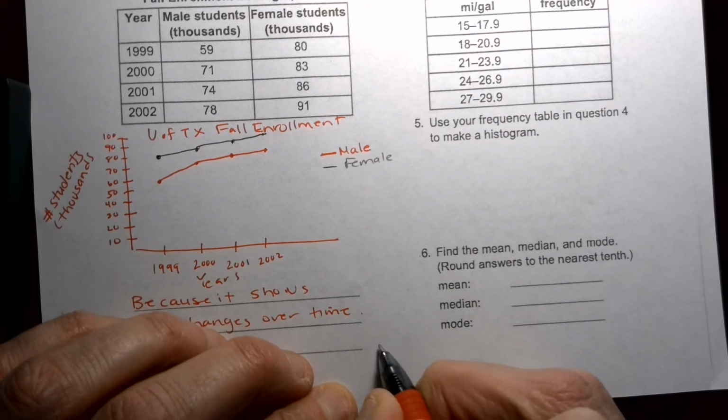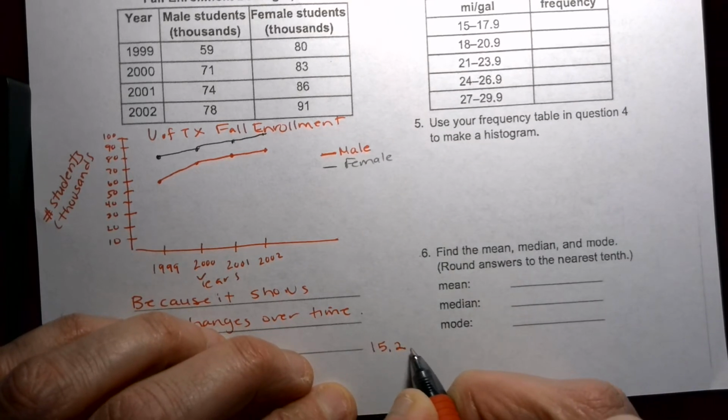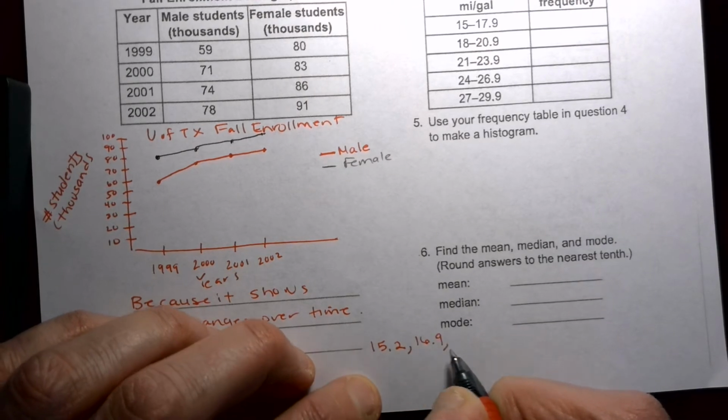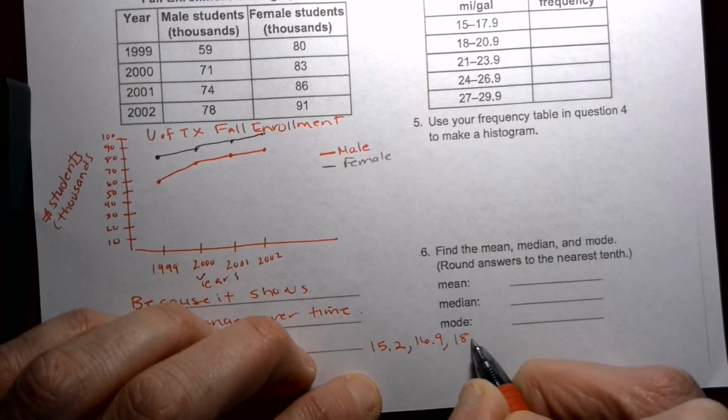So let's see, we've got a 15.2, 16.9. I already have them written down, so I'm just copying off my sheet here.